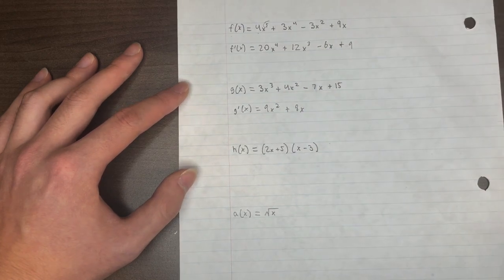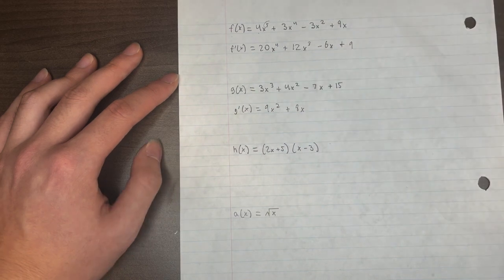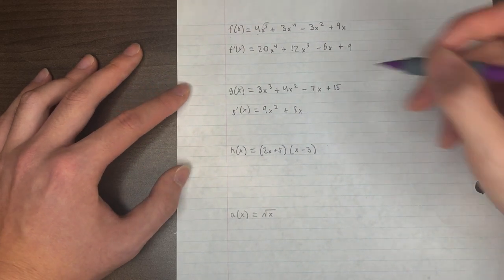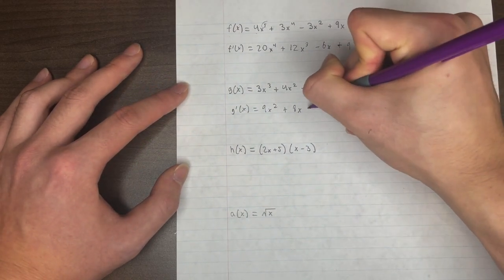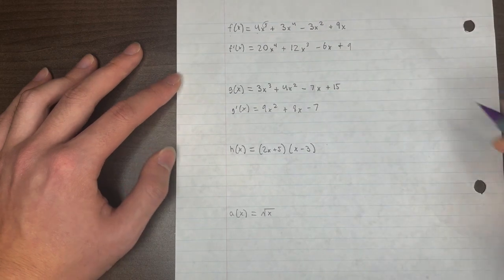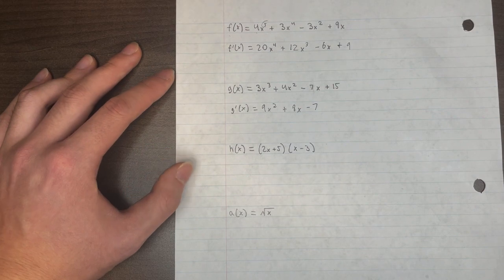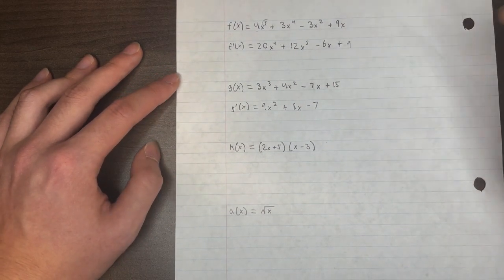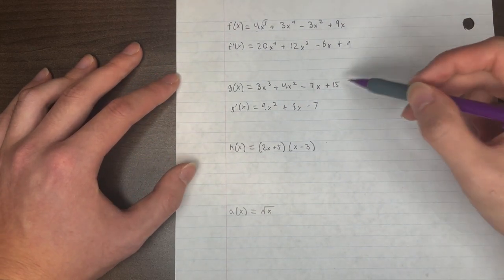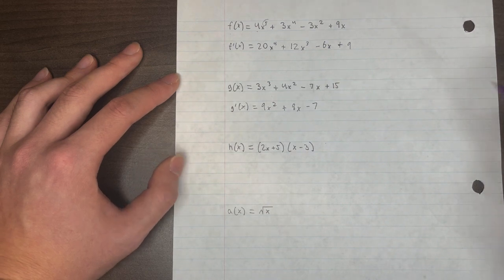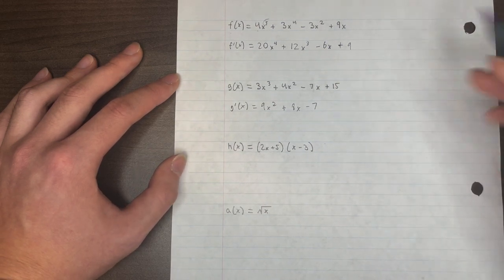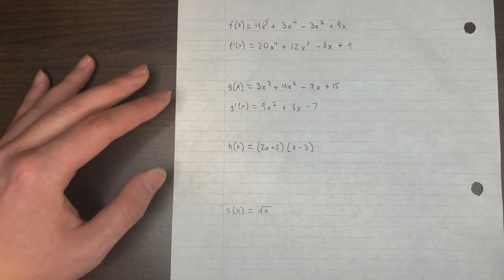And 2 minus 1 is just 1, so we don't include the 1 in the exponent. Minus 7x just becomes minus 7 because the derivative is just the coefficient. And plus 15 becomes plus 0 because there is no x value. And so plus 0, we don't need to include this in the final answer.